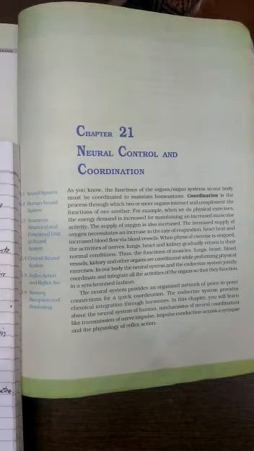And control is the ability to limit or to change a physiological process for adjusting the functioning of the various interconnected systems. This ensures integration and coordination of all systems so that the whole machinery of the human body continues to function smoothly. So control and integration are two important aspects in neural control and coordination.